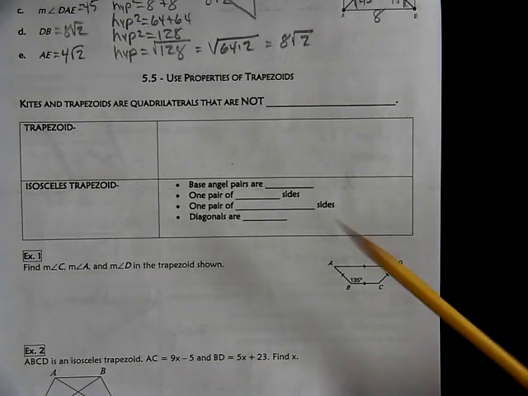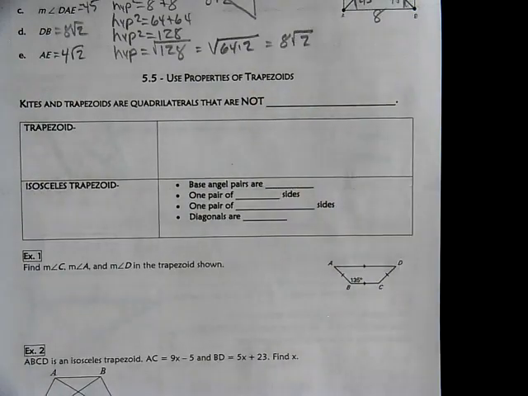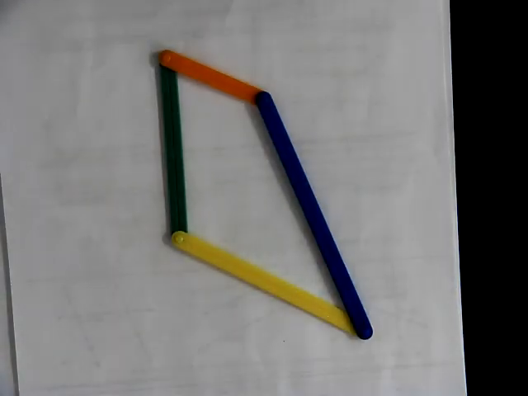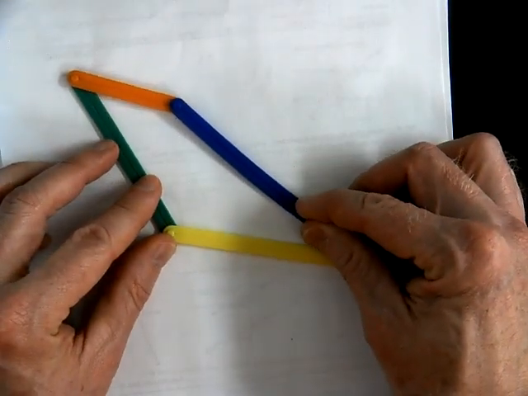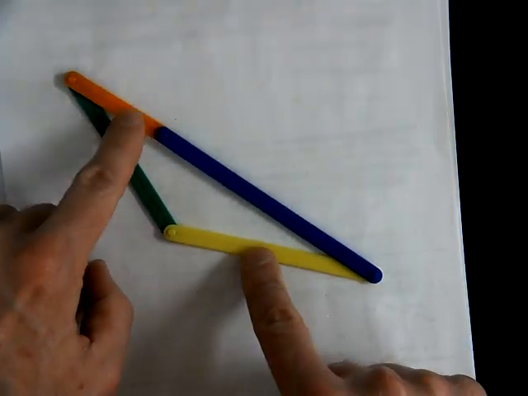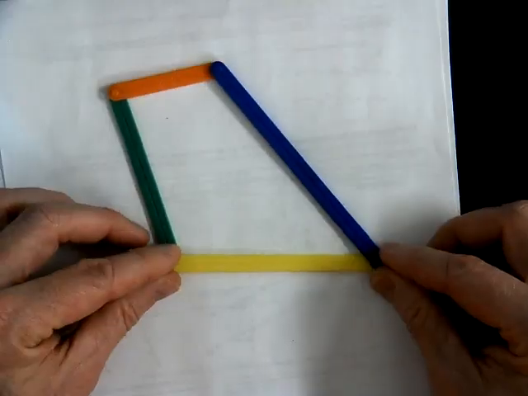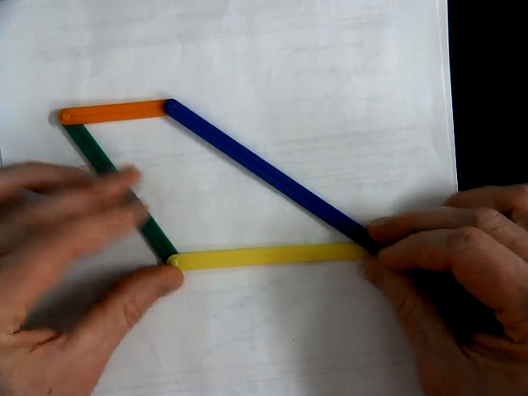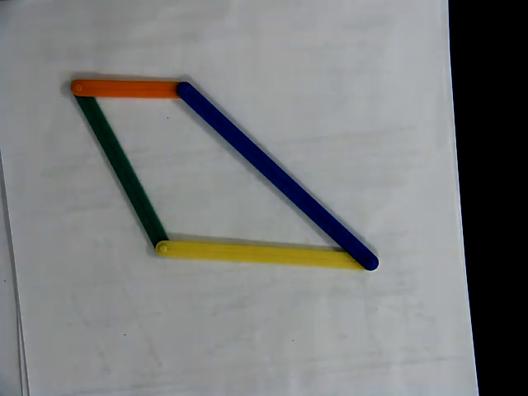This is Geometry 5.5. We're going to talk about trapezoids and all the properties that we know about trapezoids. Okay, what do we know about a trapezoid? What is a trapezoid? This would be considered a trapezoid. If I can get the yellow and the orange to be parallel to each other, they're not parallel, definitely not. Oh, still not parallel. But if I align them in such a way, they can be parallel to each other. That would be considered a trapezoid.